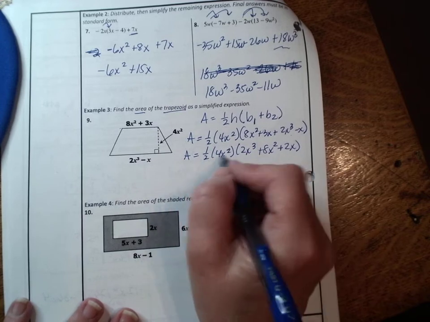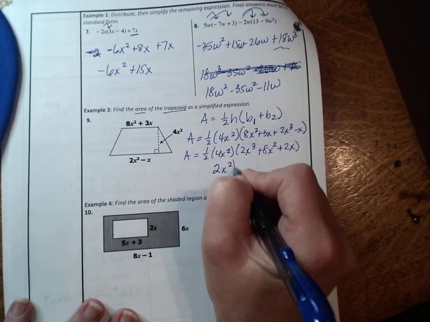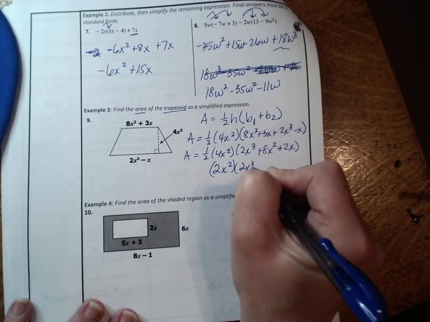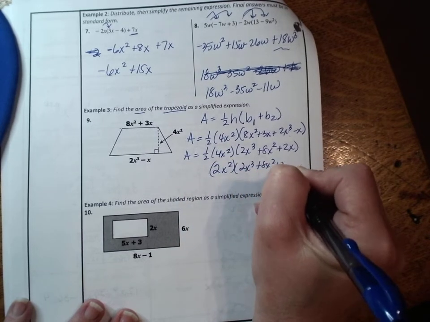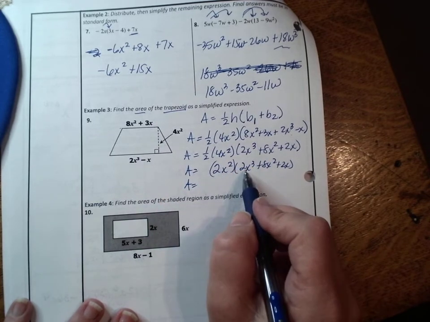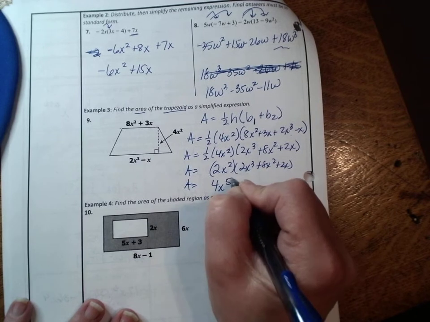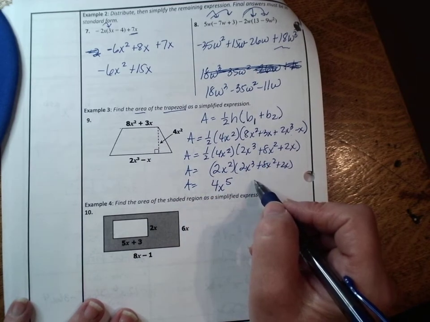I'm going to do that. So I'm going to do half. That's half of 4, so it's going to be 2x squared. Now you're just going to distribute this. So 2x squared times 2x cubed is 4x to the 5th. That's x to the 5th. I was going too fast.